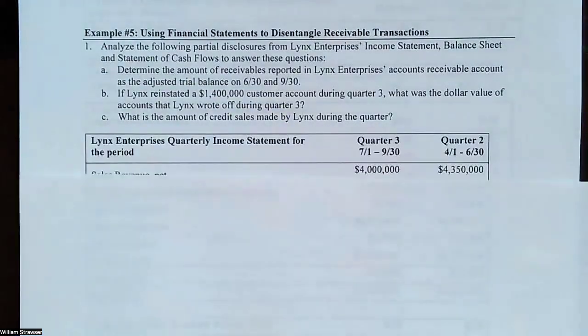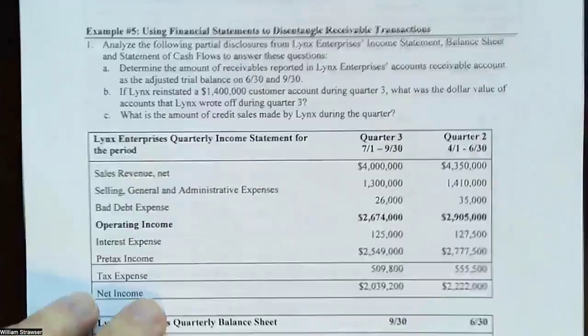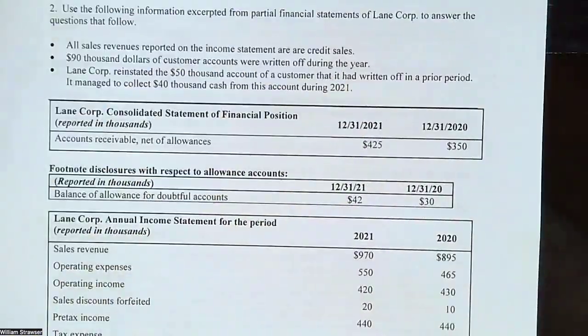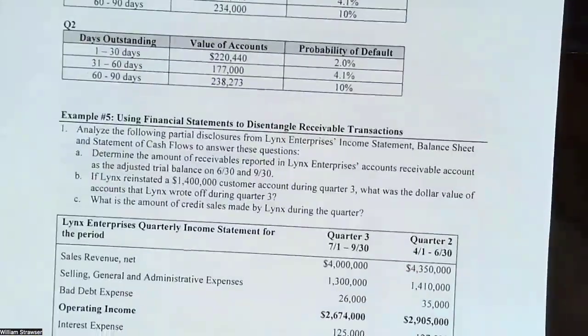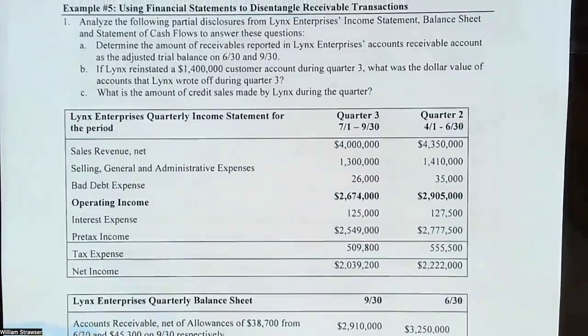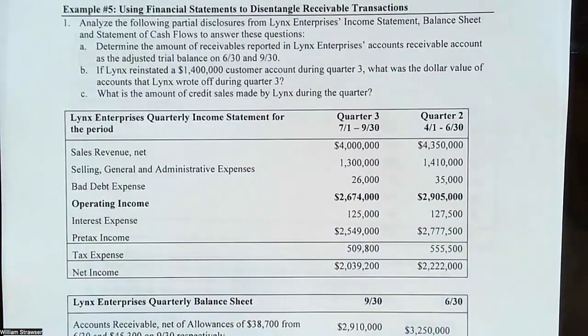All right, example five. I have two problems under example five, so I'll look at the first problem under example five. This is a bit of a different style problem.